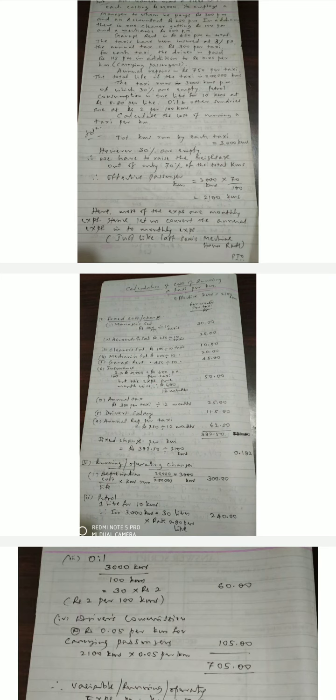As already told, the manager manages 10 taxis, therefore it is spread over per taxi, because in operating costing we have to ascertain cost per running kilometer per vehicle, whether taxi, bus or lorry. Therefore, per month per taxi it works out to rupees 30. Then the second one, accountant's salary.